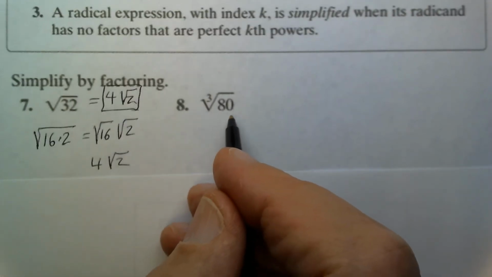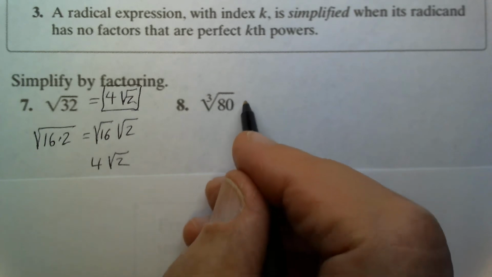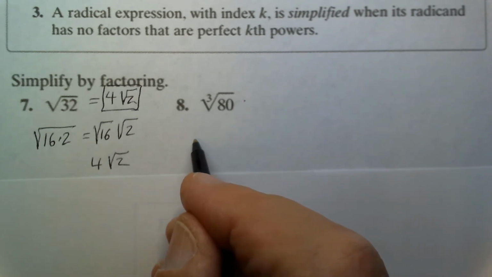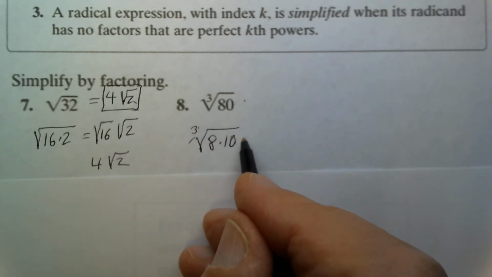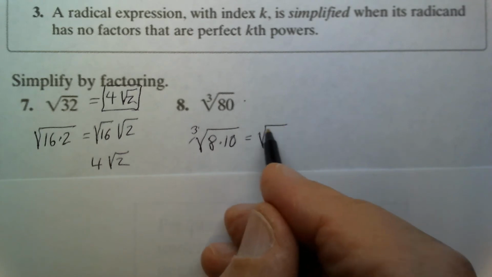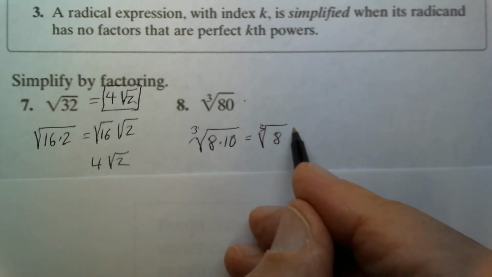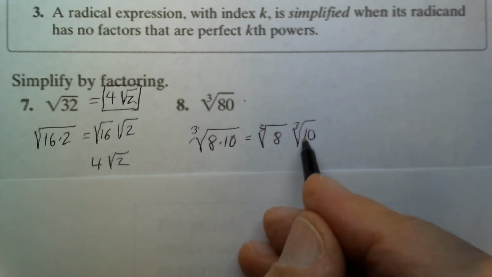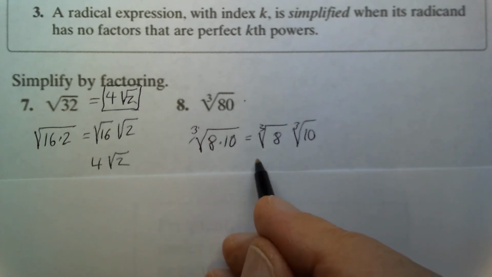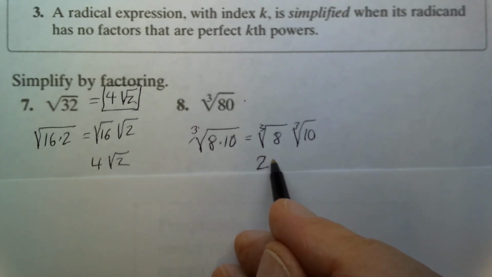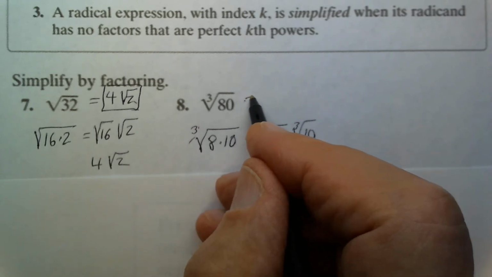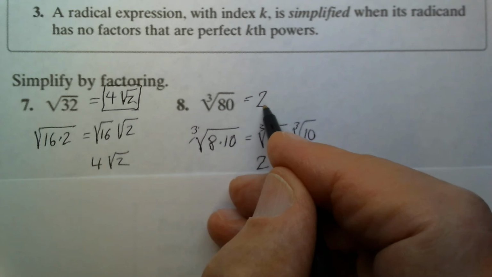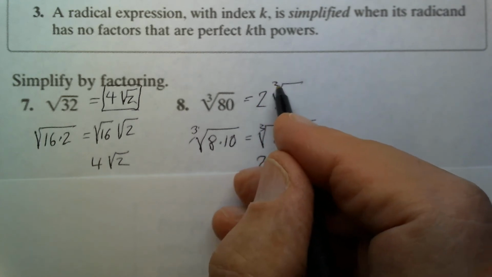And number 8 is very similar. We can write the cube root of 80 as the cube root of 8 times 10, or the third root of 8 times the third root of 10. And the third root of 8 is 2, because 2 to the third equals 8, times the third root of 10. So that's the answer for this one, 2 times the third root of 10.